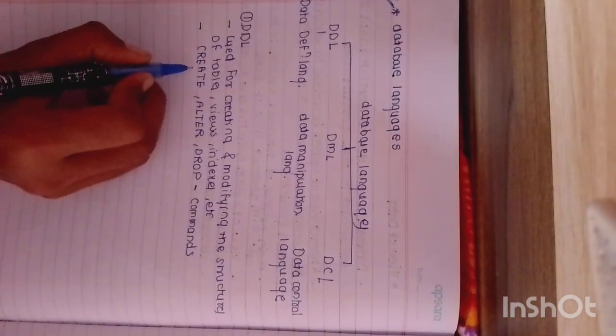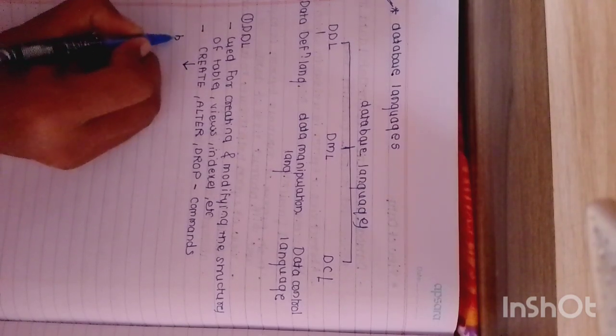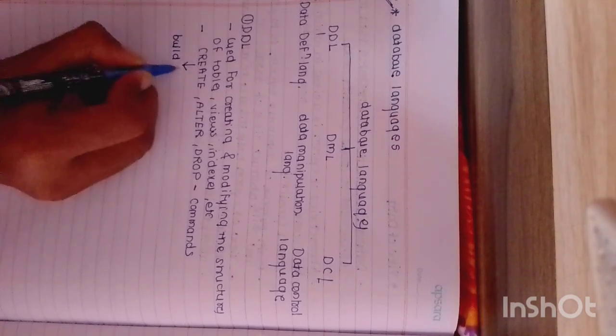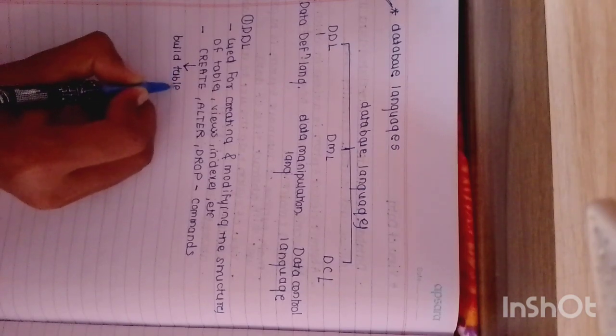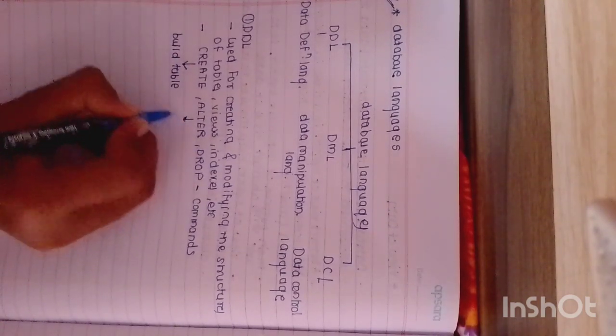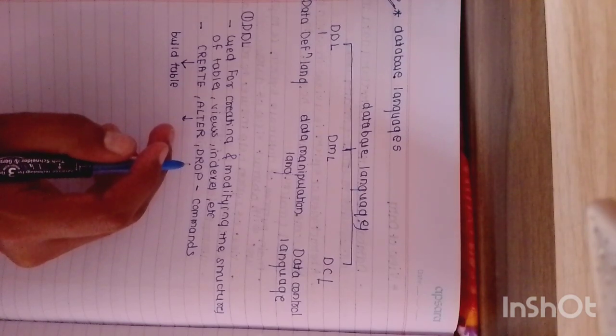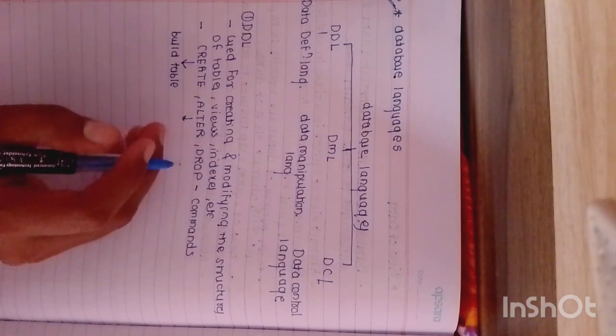So the create command is used to build or create a table, view or indexes. Alter is for modifying a table, meaning adding a column, dropping a column, or making changes in a column.